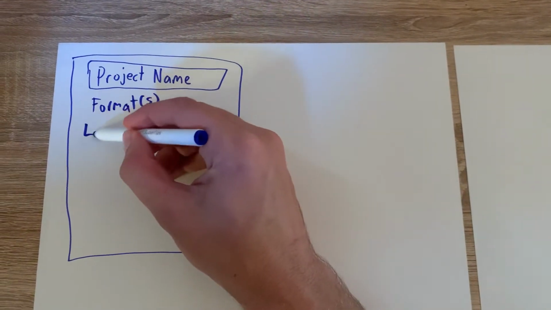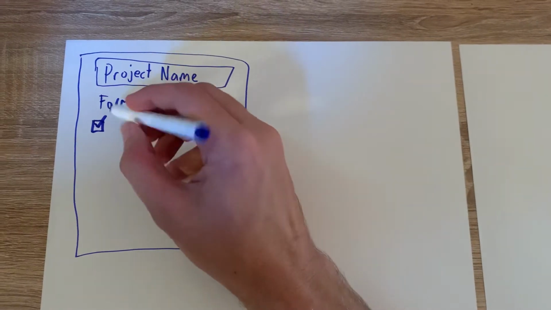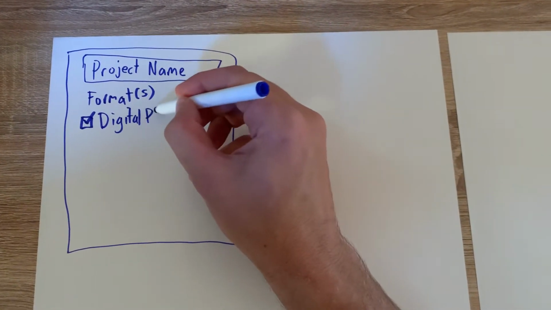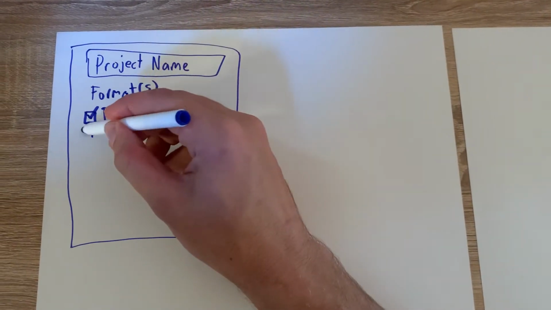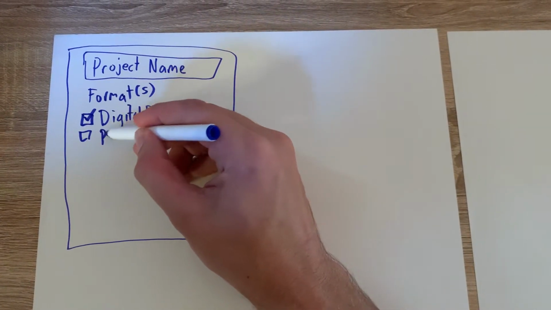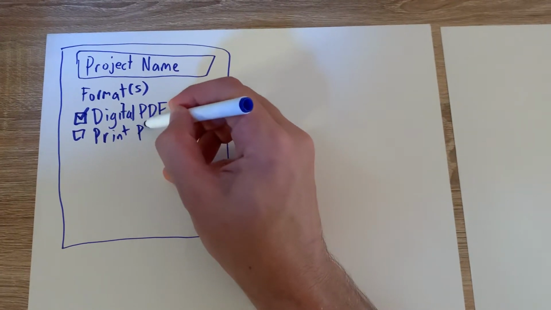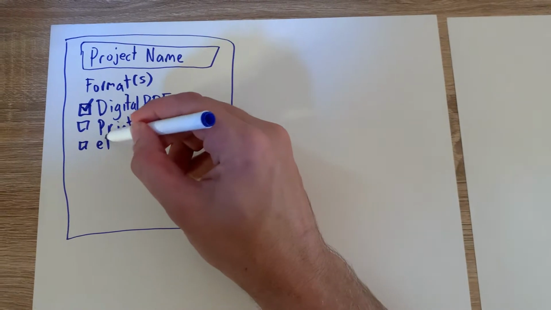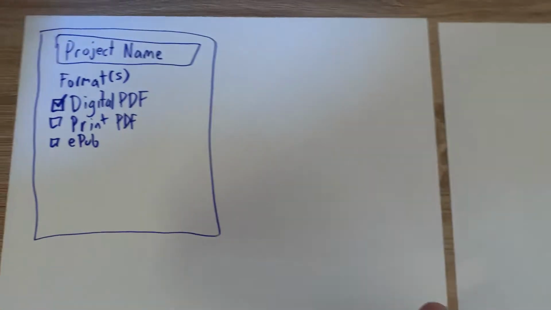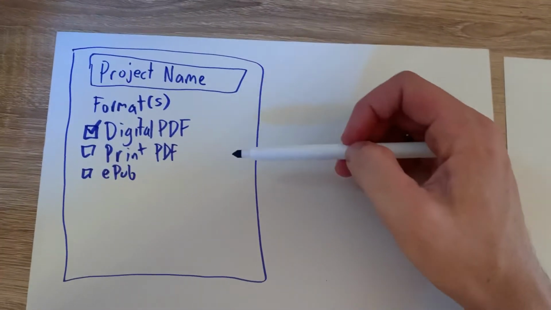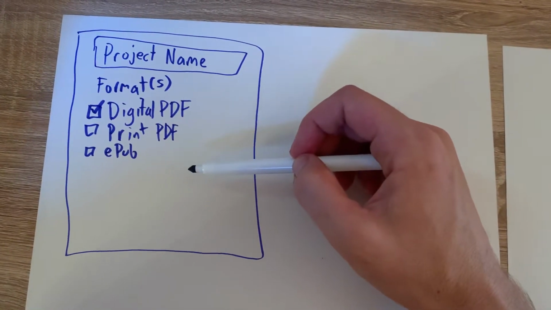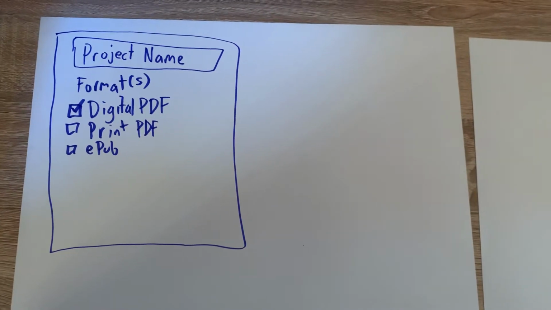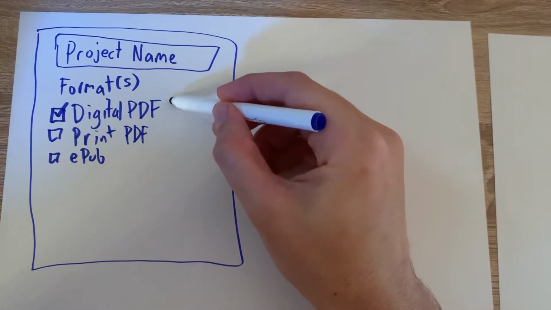So there could be digital, PDF could be one of them, or maybe print PDF, and others like EPUB, etc. So from this page, you'll enter the project name, check off which format you want, and then also for each of those, you could pick its design.